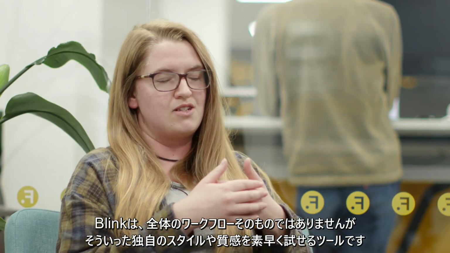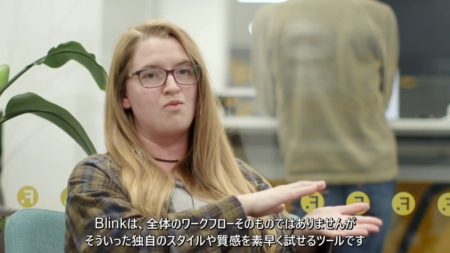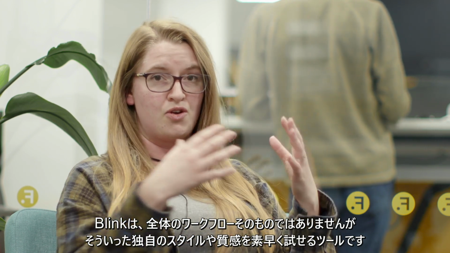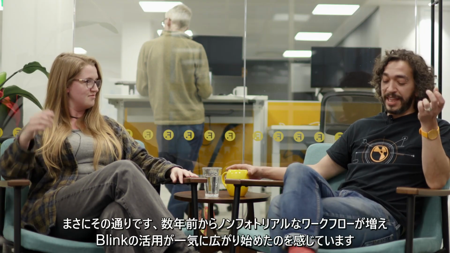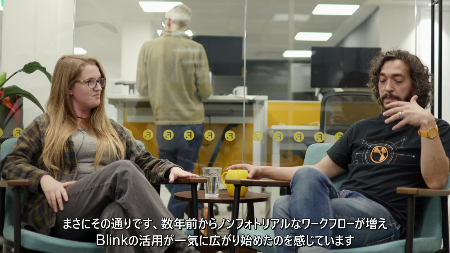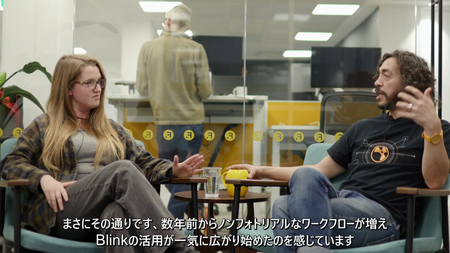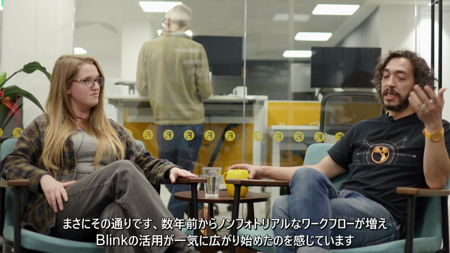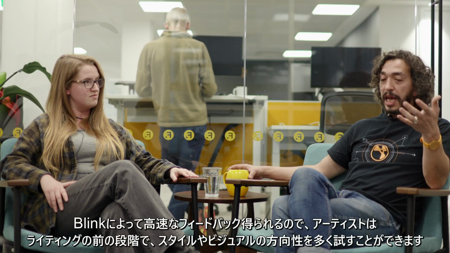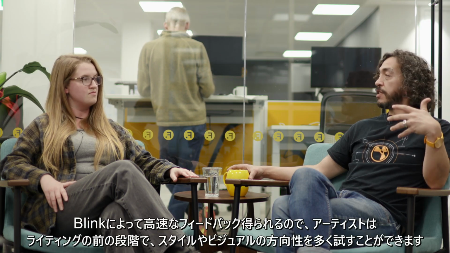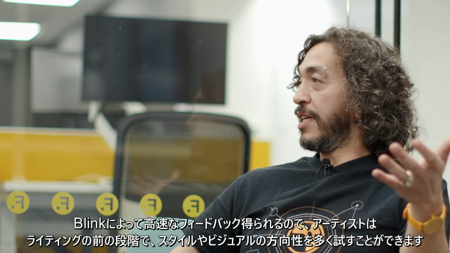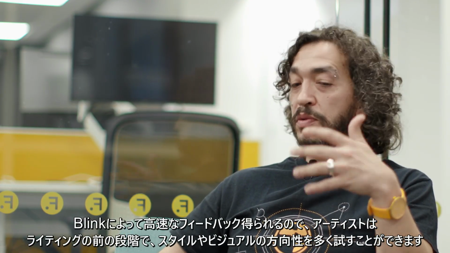So it's not like it's the entire part of that workflow, but it is a part of very quickly getting to that look or that effect. Yeah, I think that is perfect, right? That idea that a couple of years back, we started seeing an increase of use of Blink because of the non-photorealistic workflows that allow artists to have really fast feedback and make creative decisions before even getting into lighting or doing that workflow.